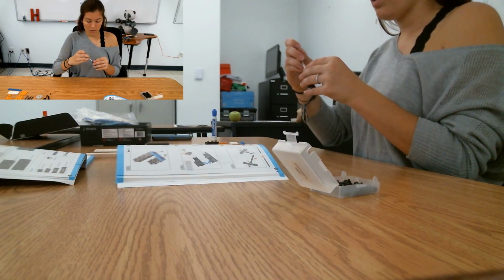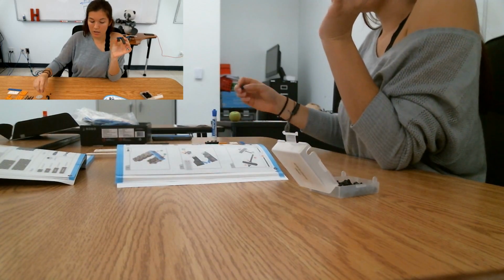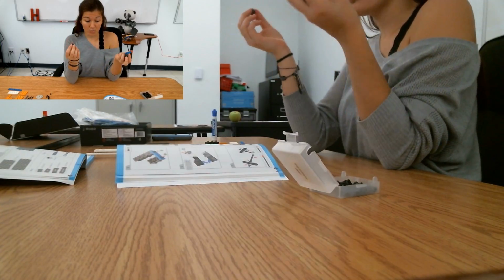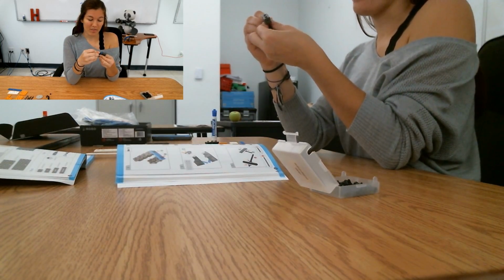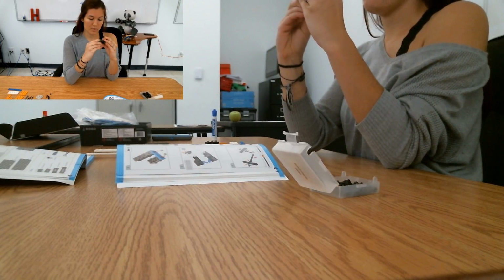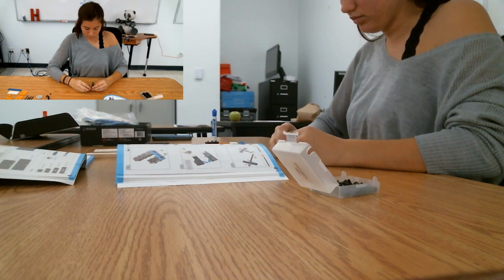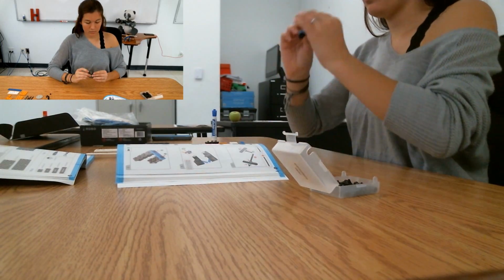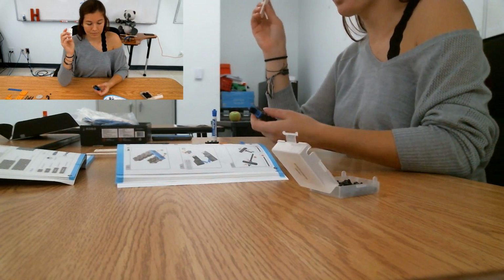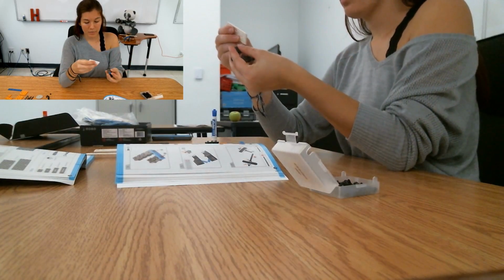Okay, now step 4, you're going to take this and you're going to take your little domed supporter. To me it looks like a nose. You're going to stick that in the middle hole. Ooh, it's a tough one. All right, there we go. And then you're going to take a 2x5 and screw that on the end of the 2-unit block.